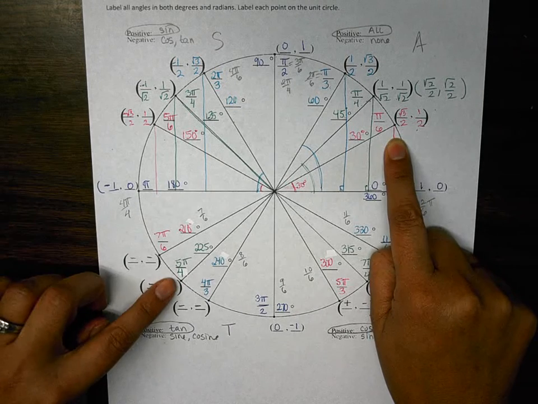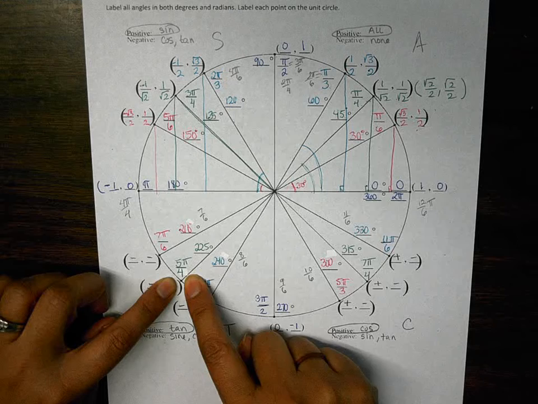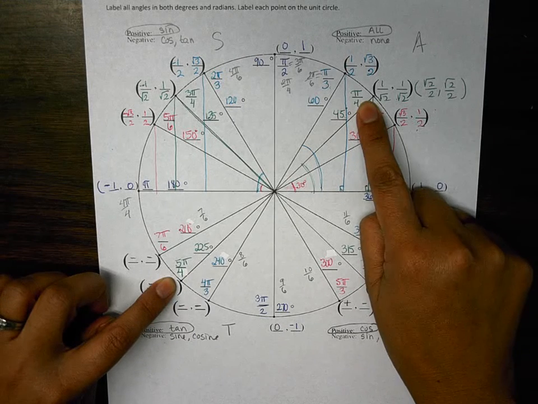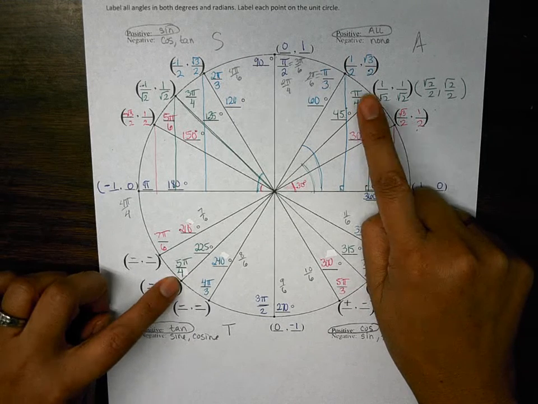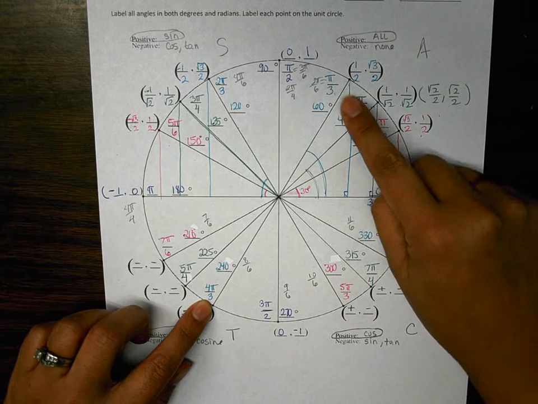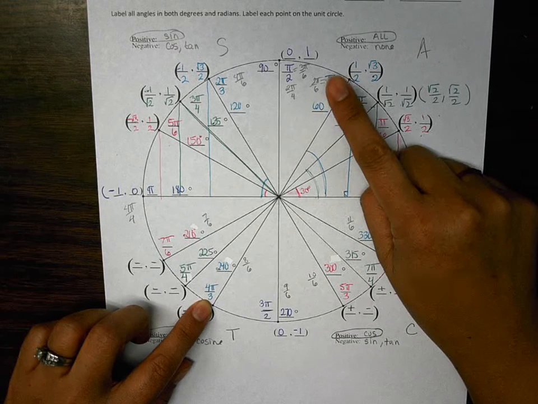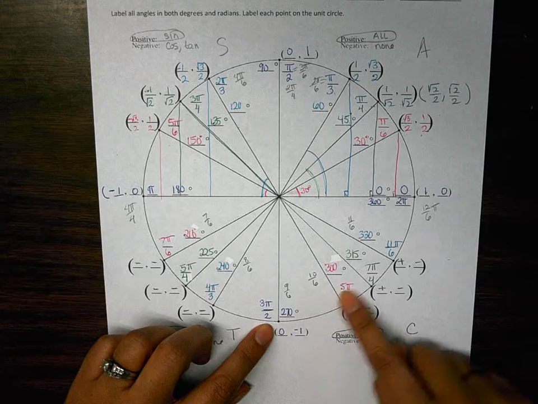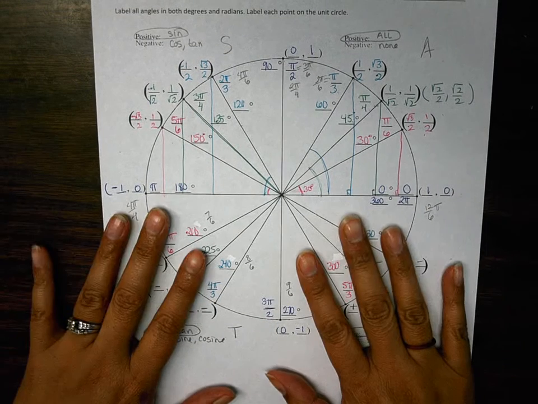5 pi over 4, you should know has a reference angle of pi over 4. Why? Because the denominator is 4. 4 pi over 3 has a reference angle of pi over 3 because the denominator is 3. And same thing in these quadrants. That you should know. Okay.